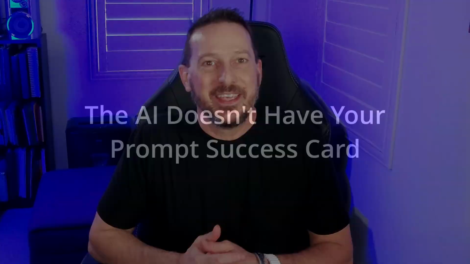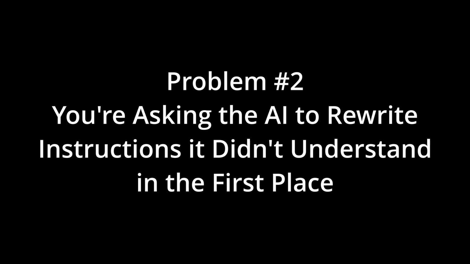See the problem? The AI doesn't have access to what we're going to call your prompt success card. We're going to build that in just a few minutes. But the AI doesn't have your test cases with real business data. It doesn't know the consequences of its outputs in your actual workflow. The AI can make a prompt better in a general sense, but only you know what better means for your specific needs. Problem 2, and this one's kind of fascinating from a logic standpoint. You're asking the model that's struggling with your instructions to rewrite those instructions using the same logic that caused the problem in the first place.